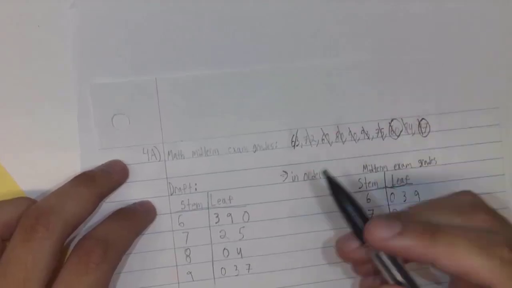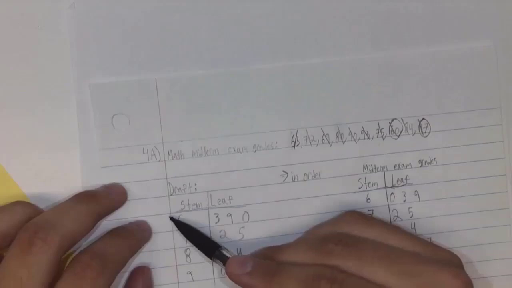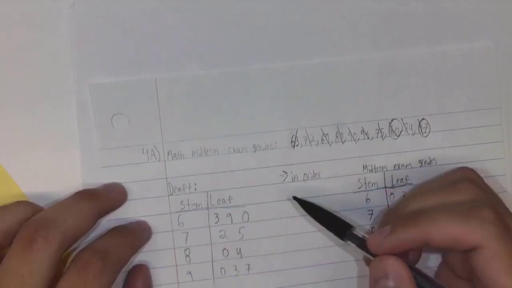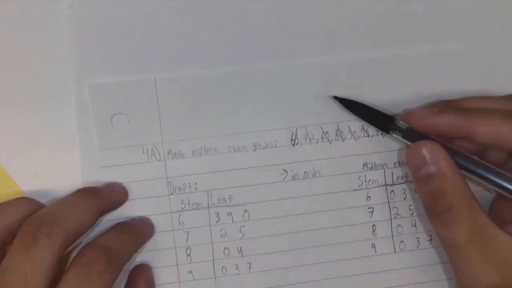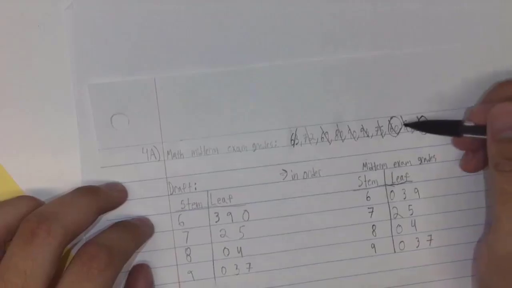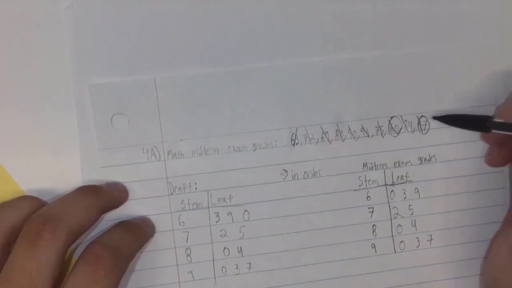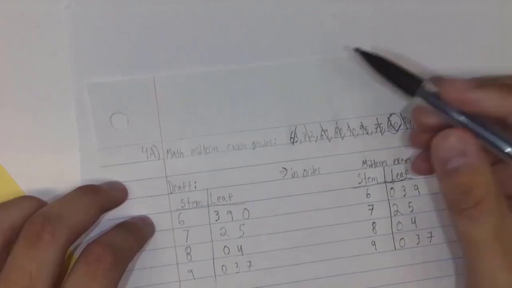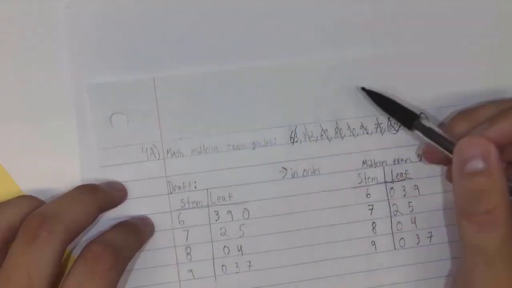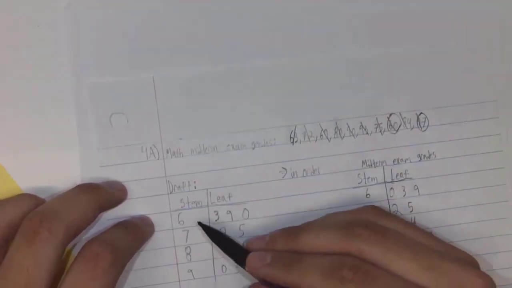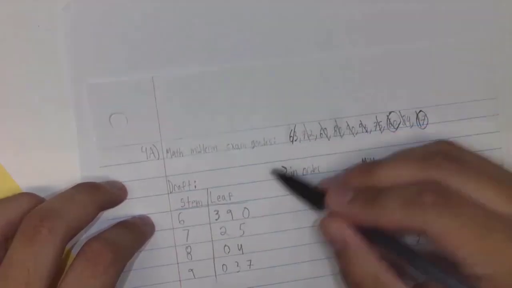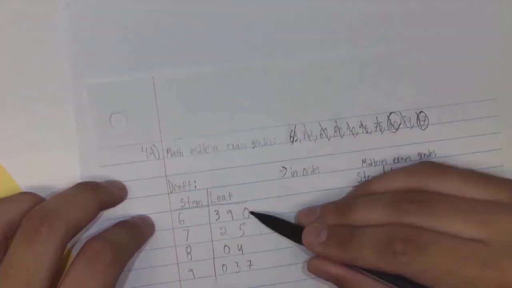And for stem and leaf, these go by tens. The lowest number that we have is 60, and the highest one is 97. So for the 60s, we have 63, 69, and then 60.